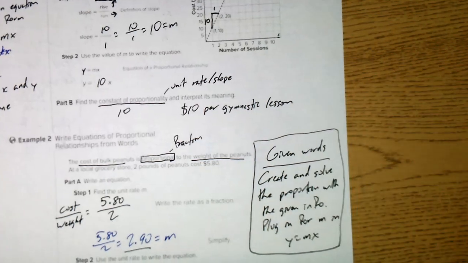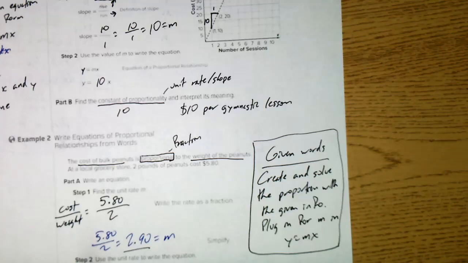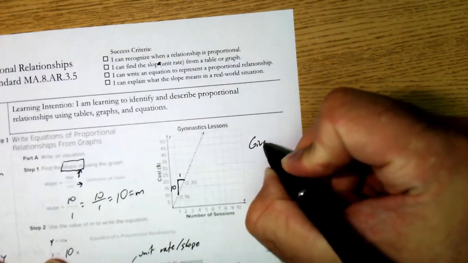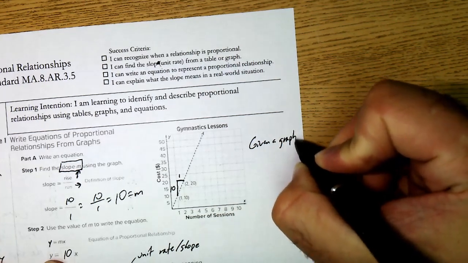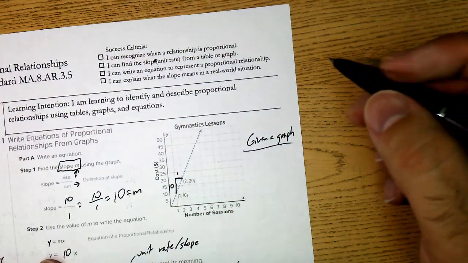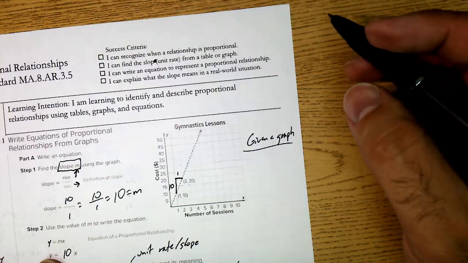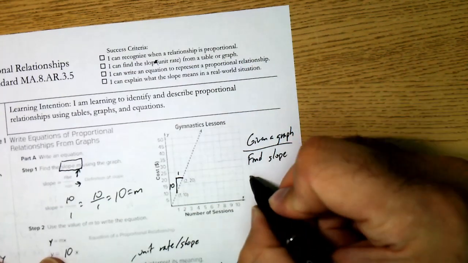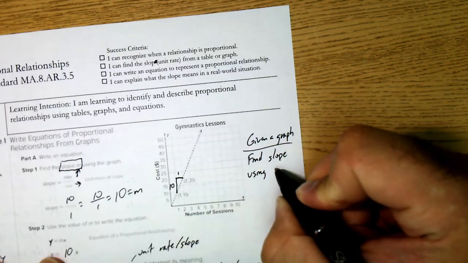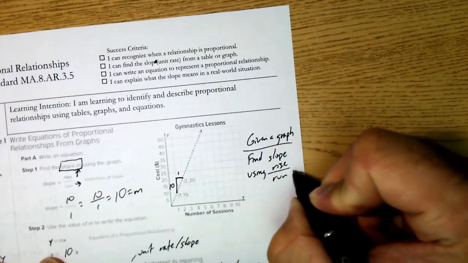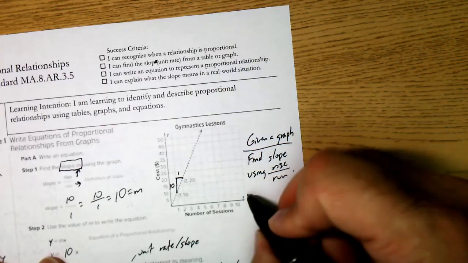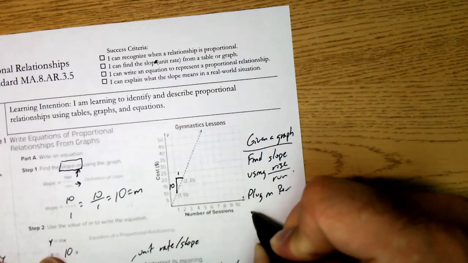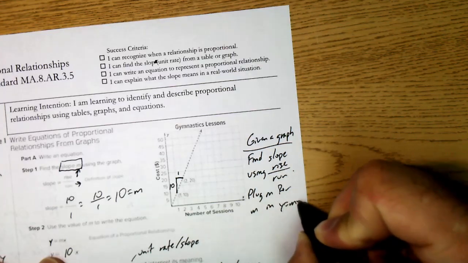Same ending, but this time you have to create the proportion. Last one here, given a graph. Find slope using rise over run. Plug in for m in y equals mx.